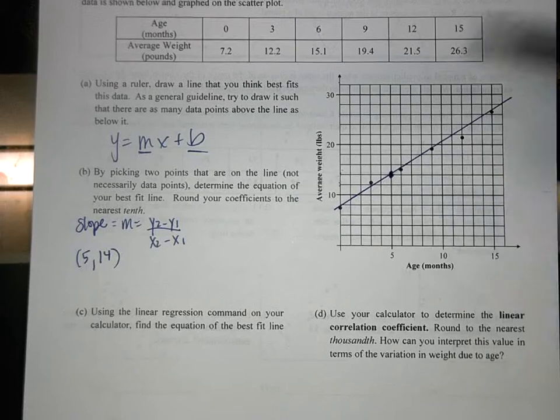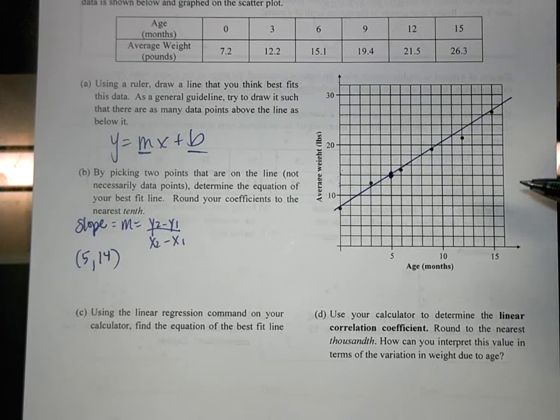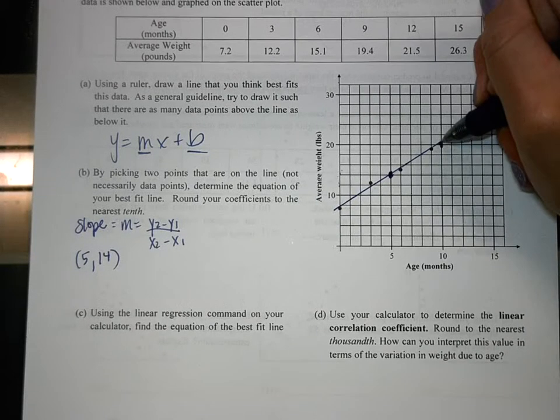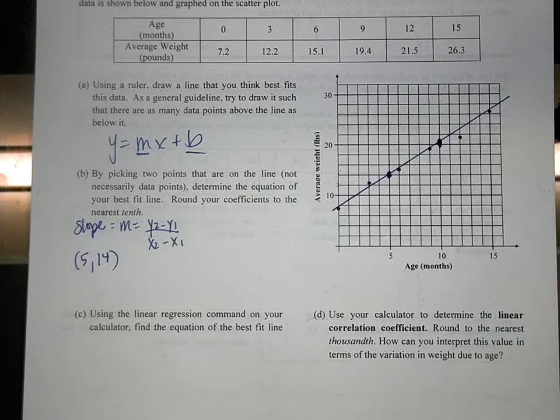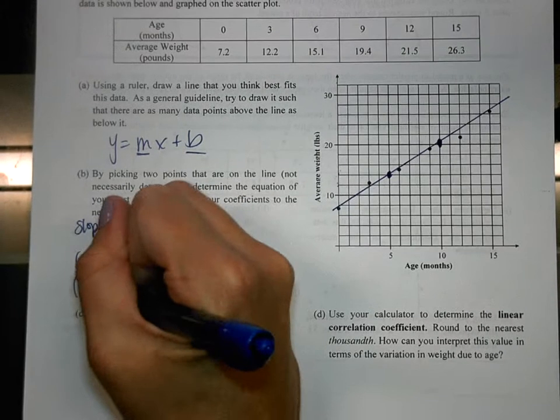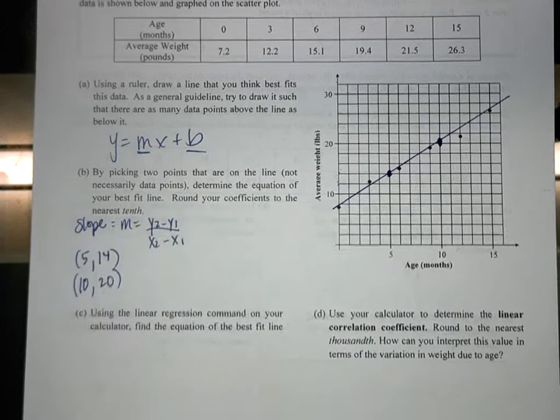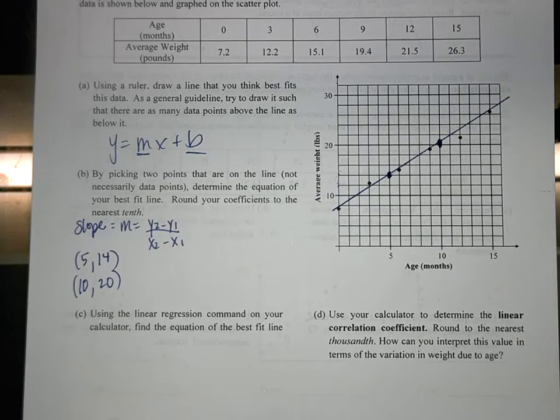Okay? The other one I'm going to choose, and if I had drawn it better, it'd actually be on here, is 10, 20. And maybe that one's on yours the way you drew it. But basically, when you're choosing your points, you want to choose points that are on the line you have drawn, but they don't have to be data points. Okay.